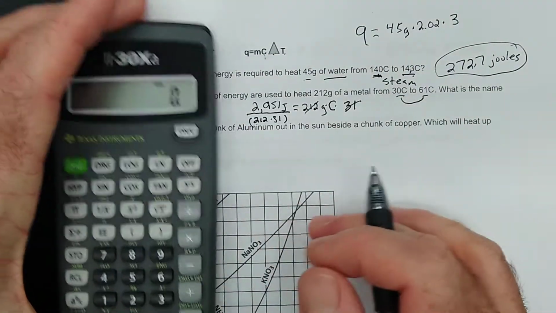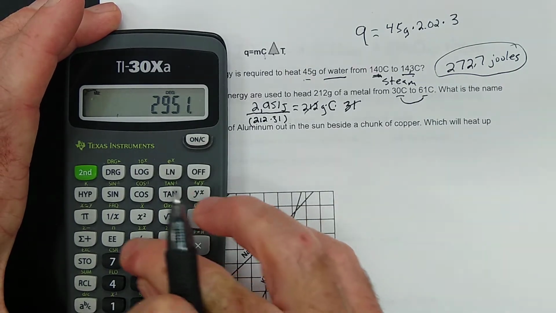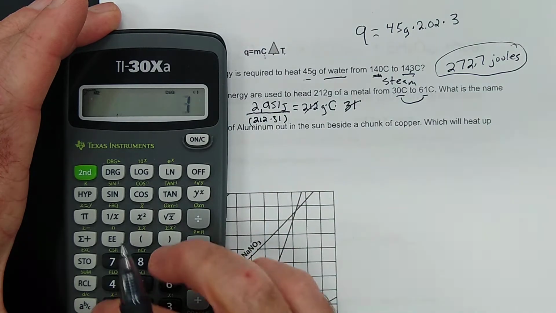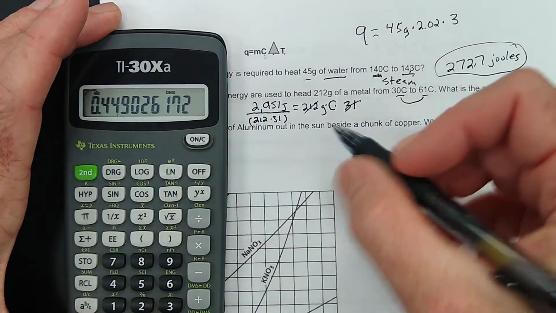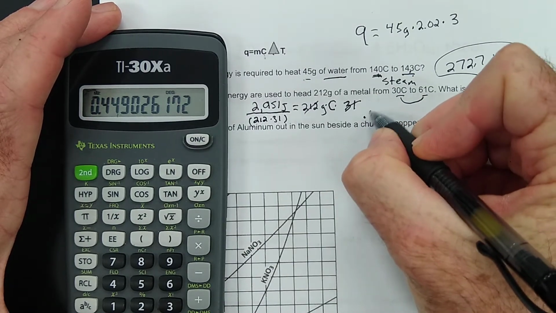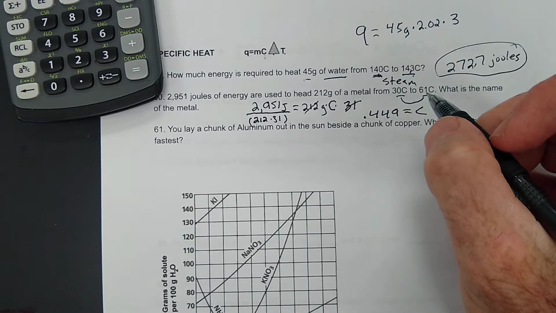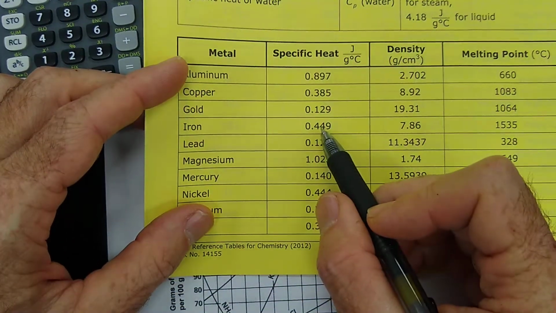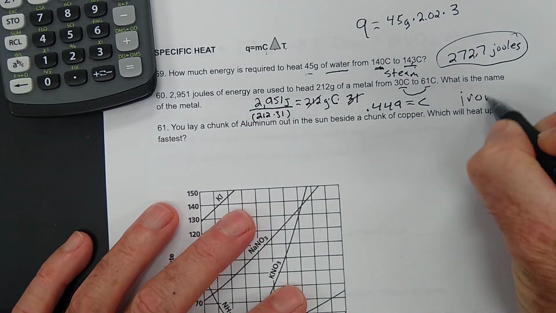So 2951 divided by parentheses, 212 times 31, close the parentheses, equals 0.449. And we can look up 0.449 on our chart, page 1. We can see that that is iron. So iron, okay?